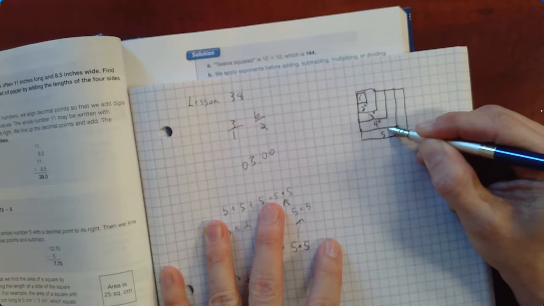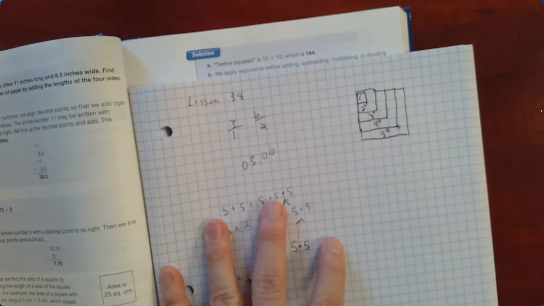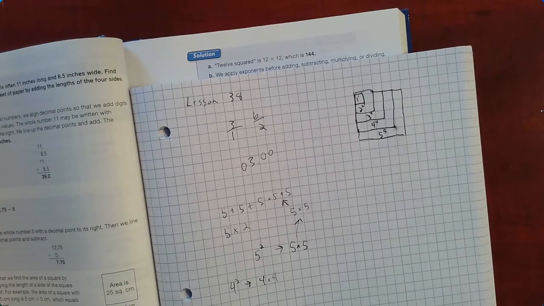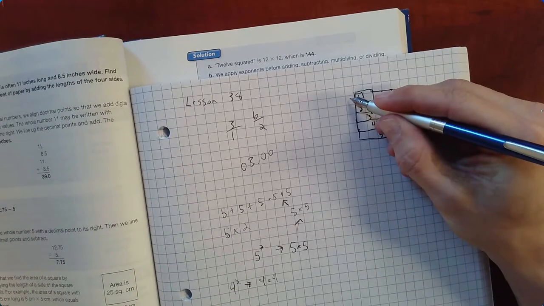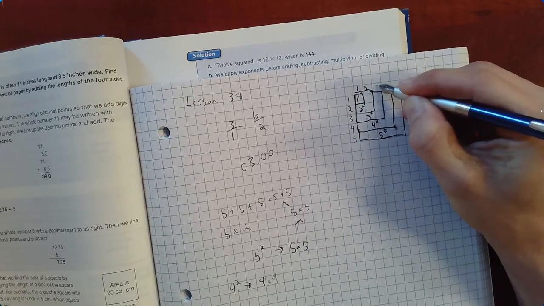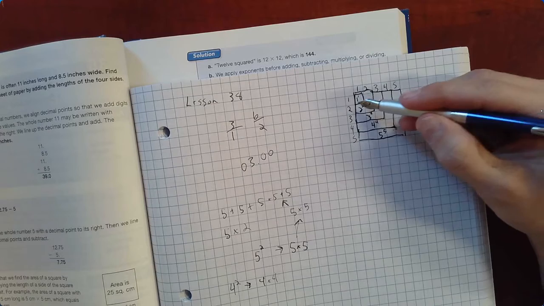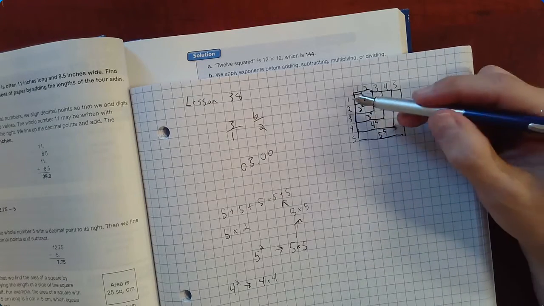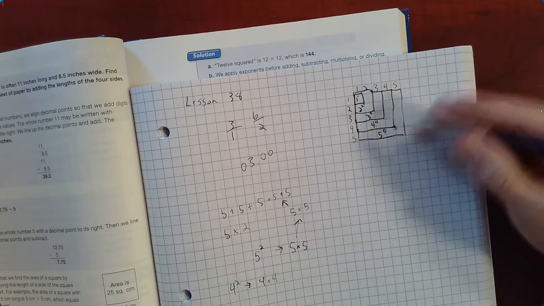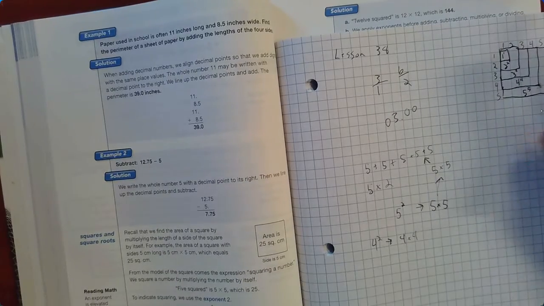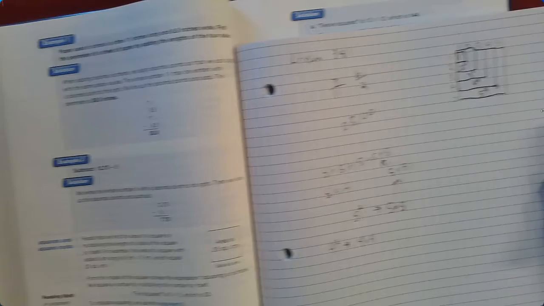And 5 times 5 is, let's get that right, 25 squares, right? So that's 1, 2, 3, 4, 5. I could add up 5, 5, 5, 5, and 5, and I'd get 25. I could take 5 and multiply it by 5, and I could get 25. Okay, this is why they're called square roots. It increases each time pretty drastically.